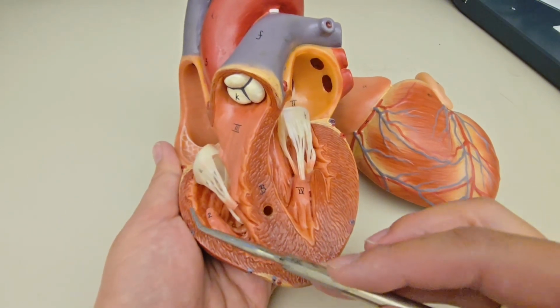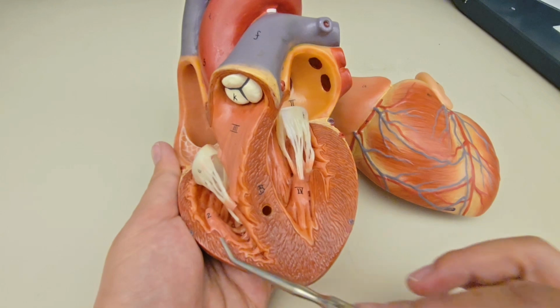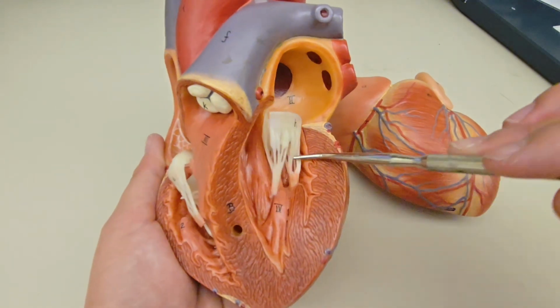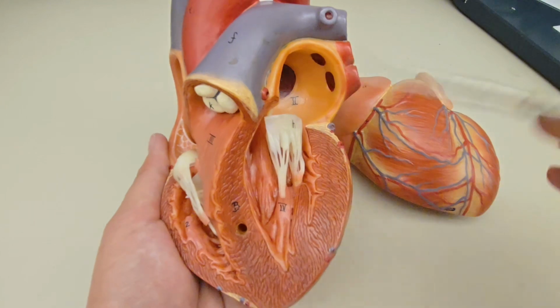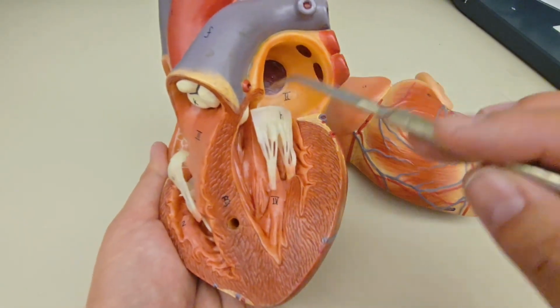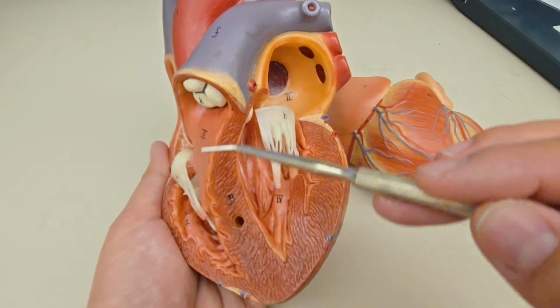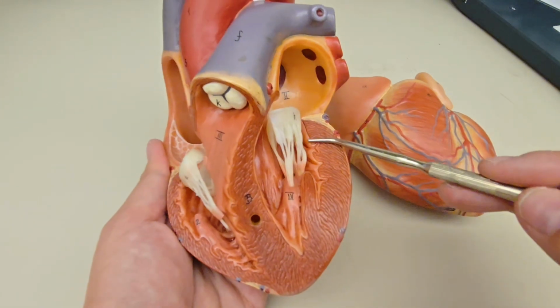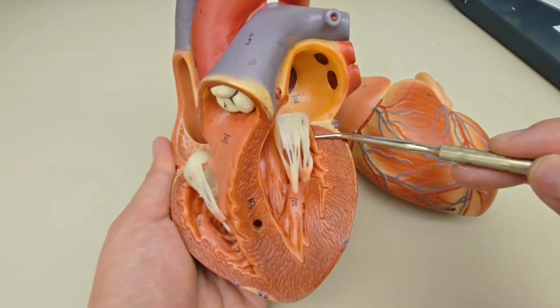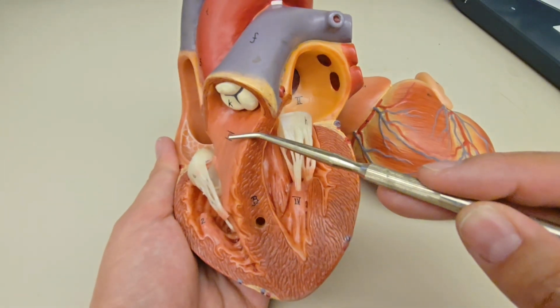The right ventricle is thinner in the myocardium layer compared to the left ventricle. So that's why this is the left atrium, and this is the left ventricle. You know this is the left side because it has a much thicker myocardium layer.